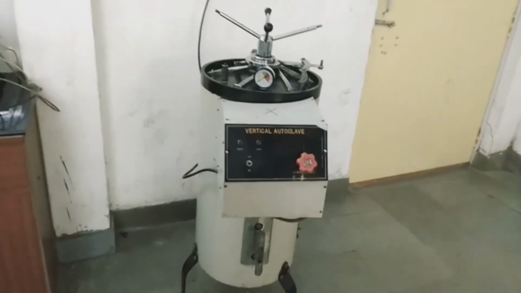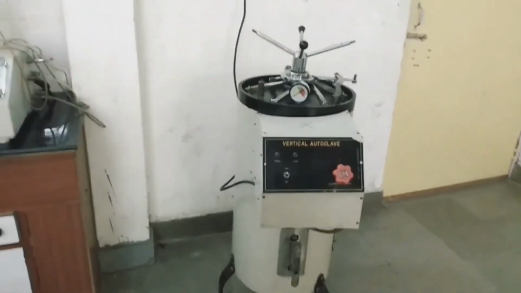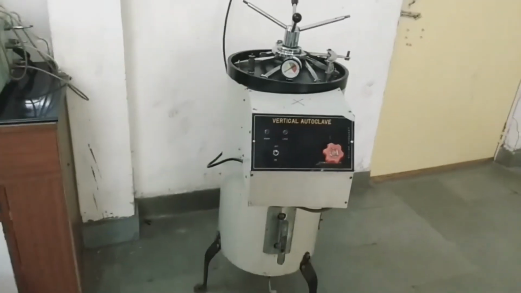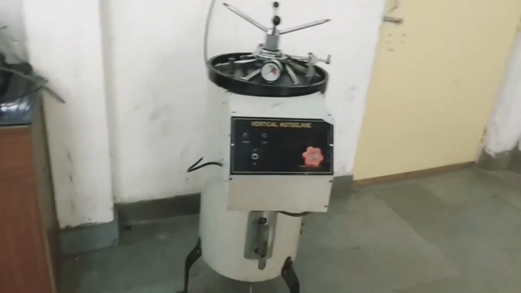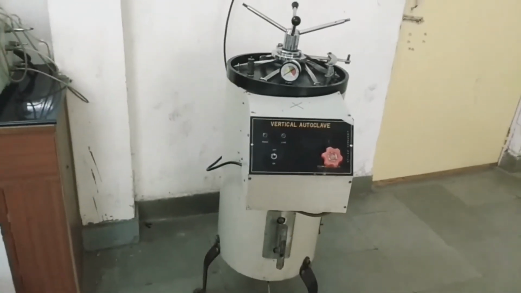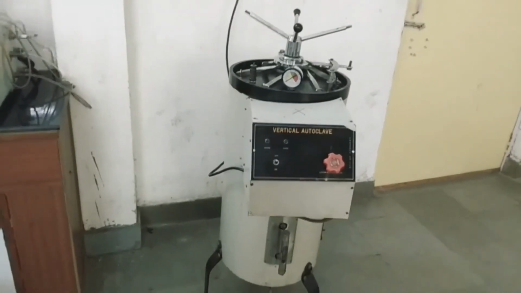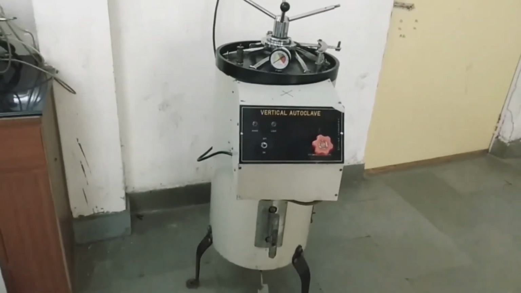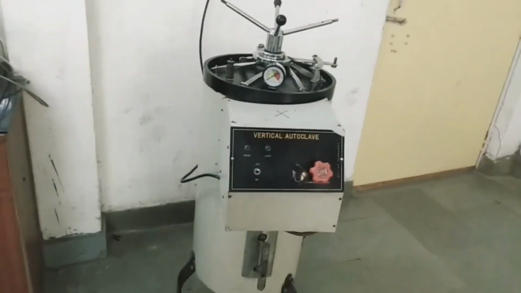Okay. Our fifth and the most important instrument is the autoclave. Autoclave is an instrument which is used in microbiology as well as biotechnology for sterilization purposes. Sterilization means we just have to remove contamination or any type of microbes in the culture media or any sample on which we are going to work. Okay, so this is the instrument which works on steam under pressure. That's the principle of it.